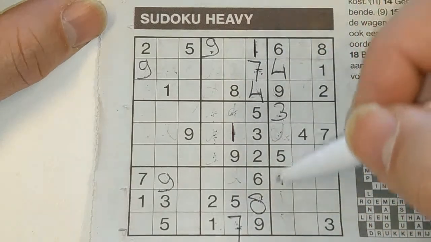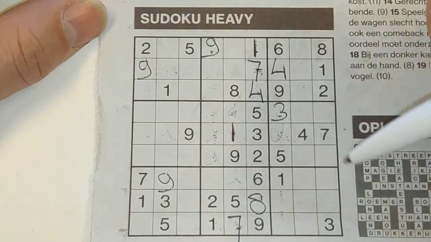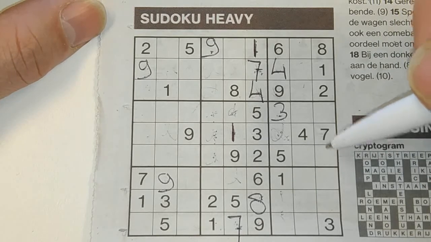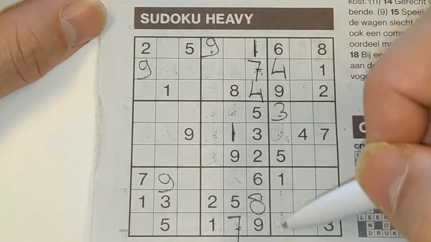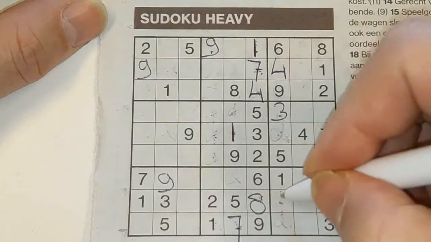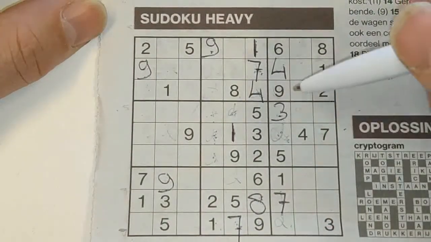Then we go back to this column, 3 missing numbers. One of the missing numbers is a 7. We have a 7 here, so no 7 there. We have a 7 here, no 7 here. The only place for the 7 should be there.